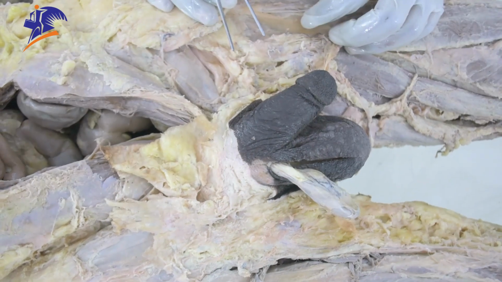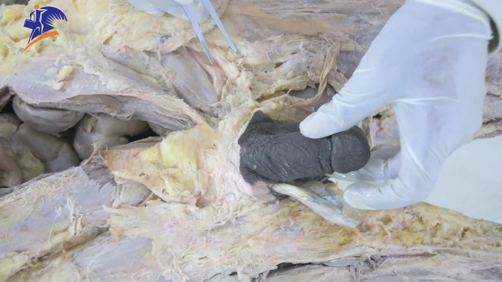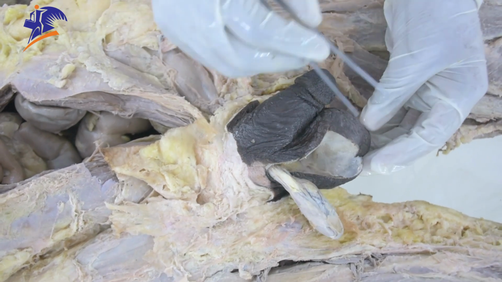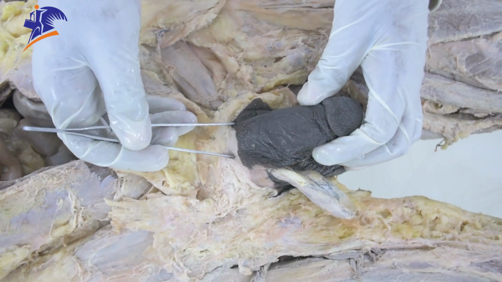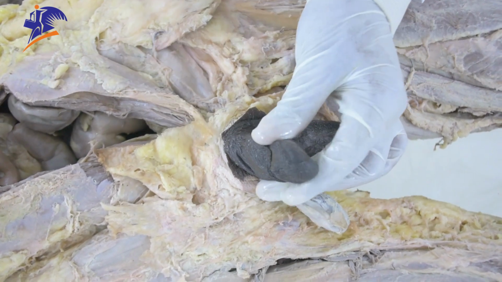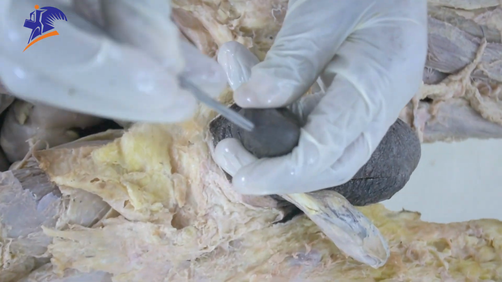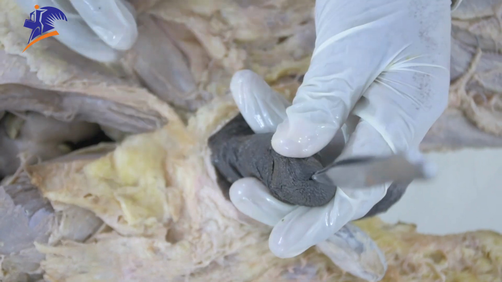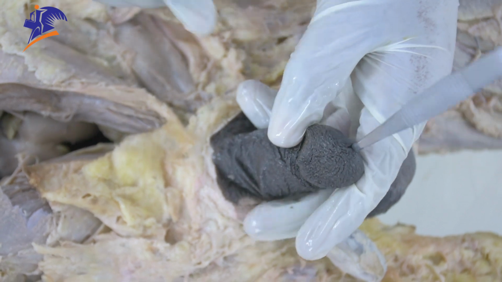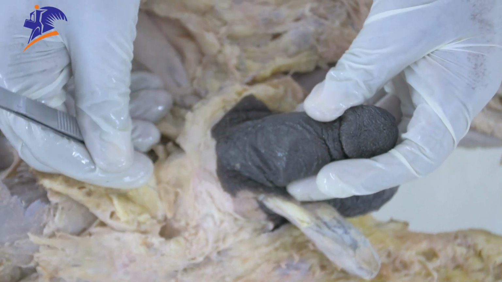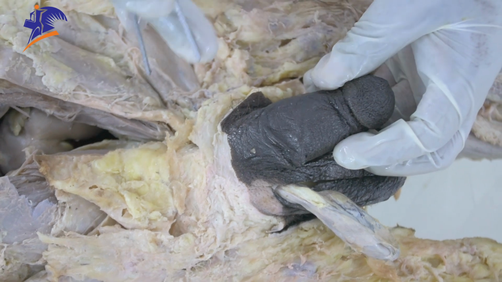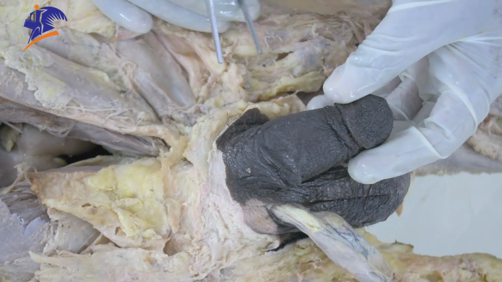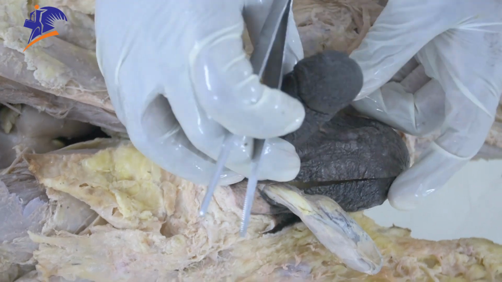Okay, in this cadaver we will look at the external genitalia of the male. This is the penis. This is the body of the penis, and this is the glans of the penis. And here we will find the external urethral meatus. Posteriorly, we will find the root of the penis, which cannot be seen here, but it can be seen in the sagittal section.